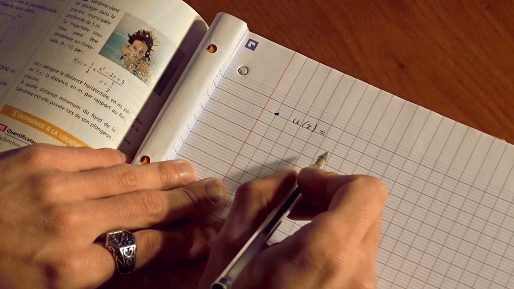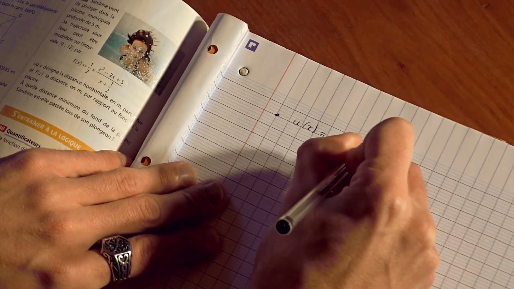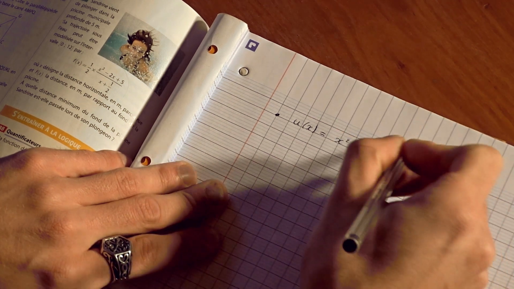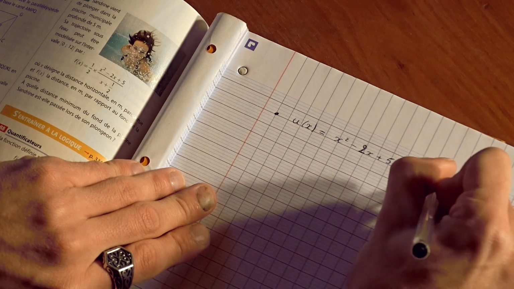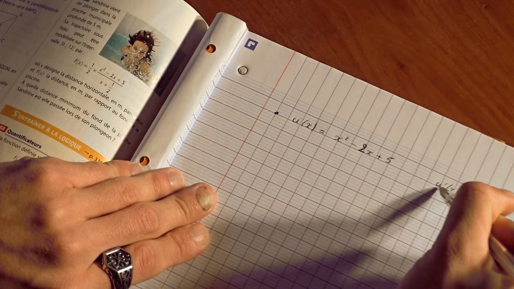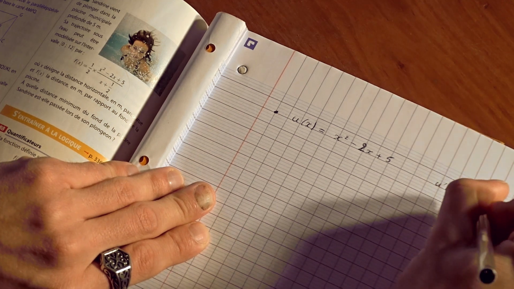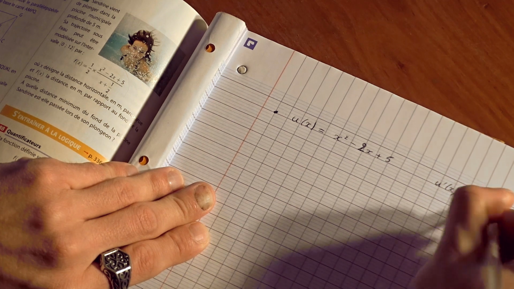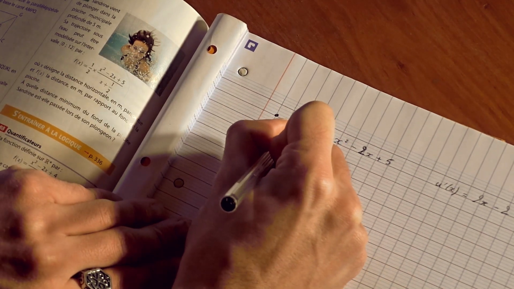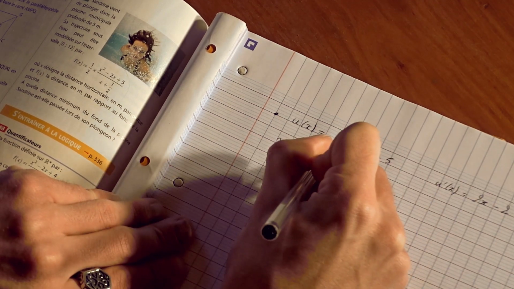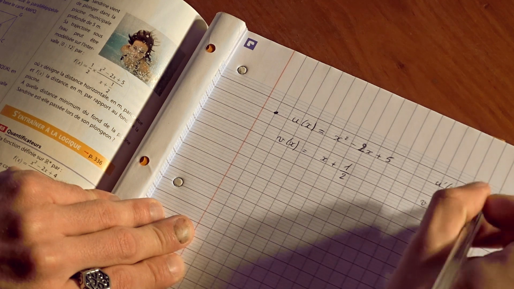U de x est égal, on va choisir x au carré moins 2x plus 5. u prime de x. This is the derivative of u of x. U prime de x est égal à 2x moins 2. V de x est égal à x plus 1 demi. V prime de x est égal à 1.